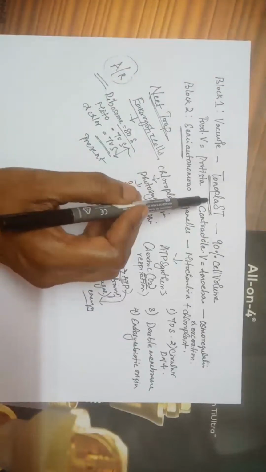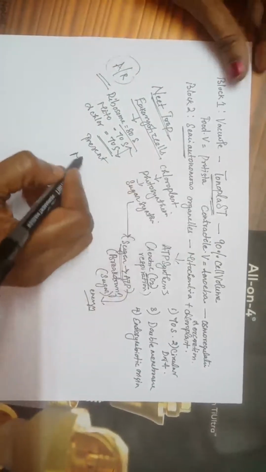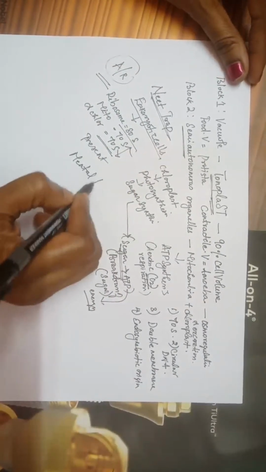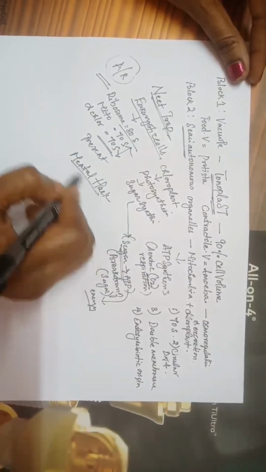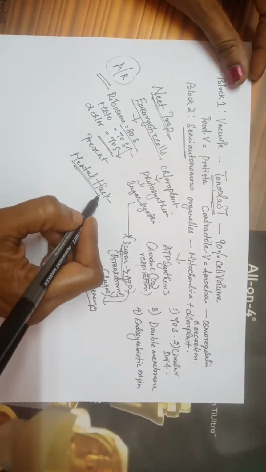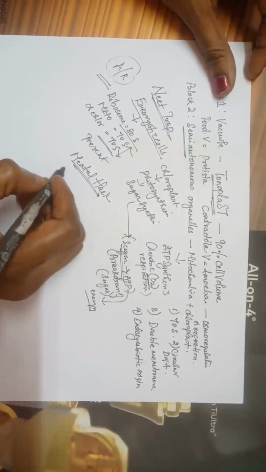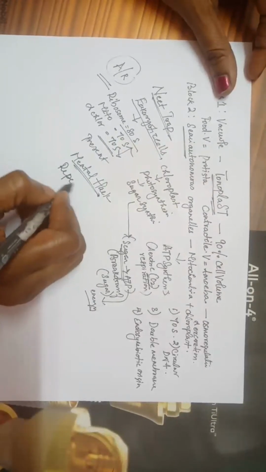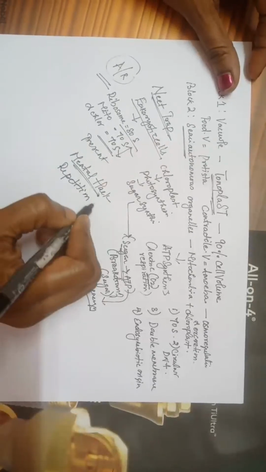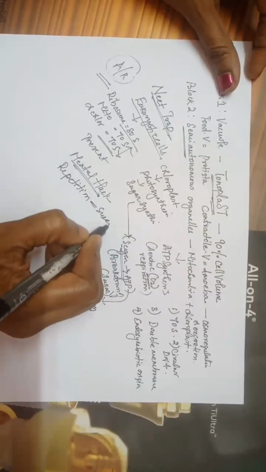So what you learned today, one mental hack: to break your fear, to build confidence, or to master anything, repetition is one of the keys to success.